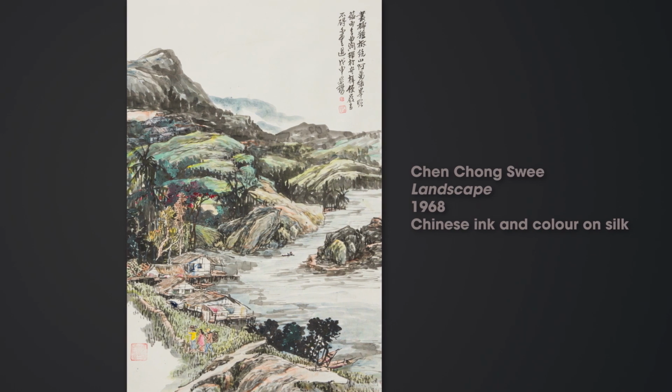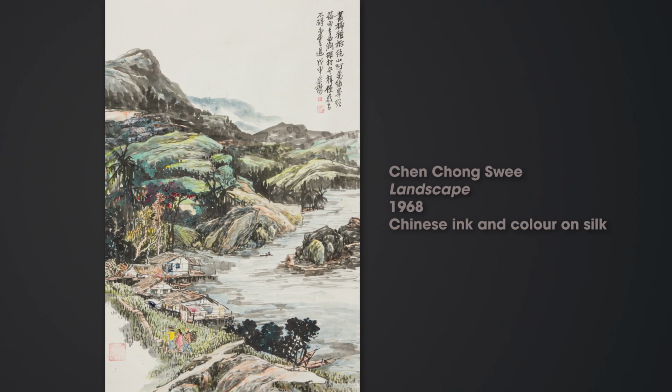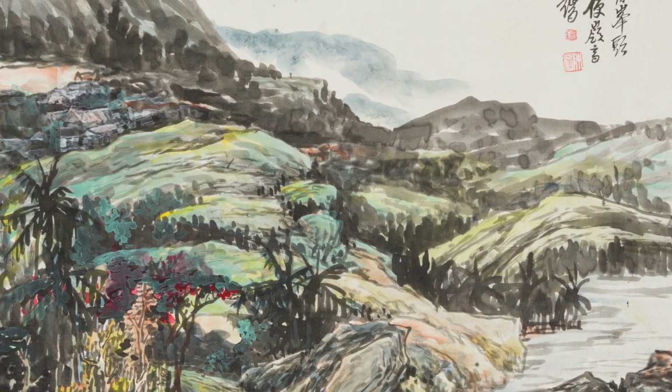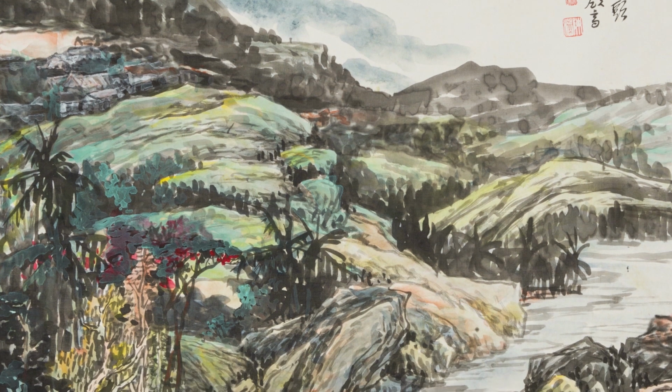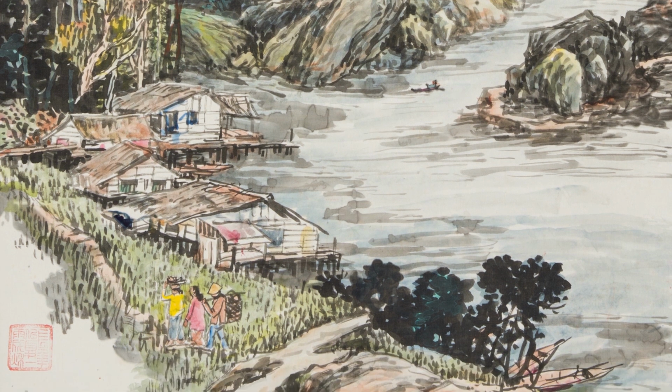Let's now look at Landscape by the Singaporean artist Chen Swee. In this work, a river winds through a mountainous vista. The work is rendered in the medium of Chinese ink and color on a vertical paper scroll.